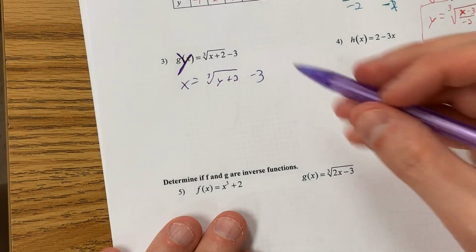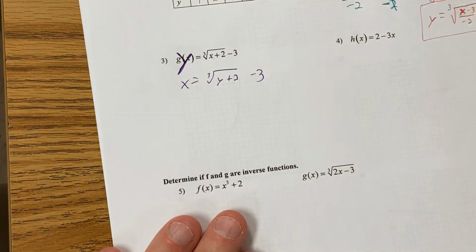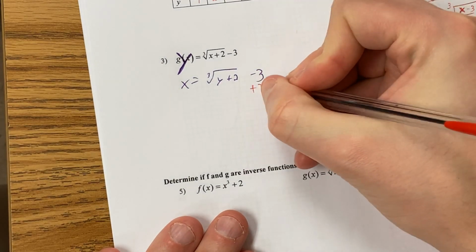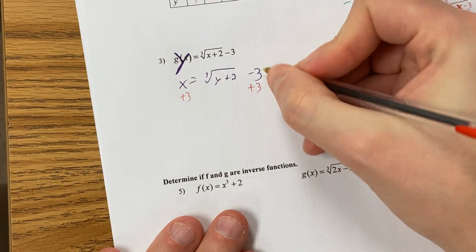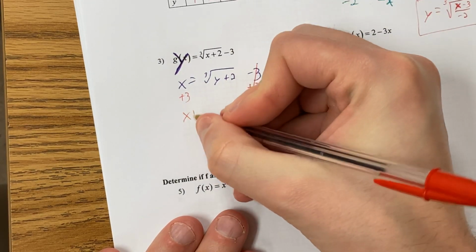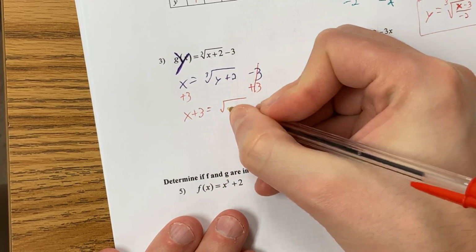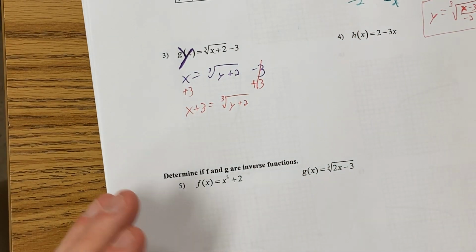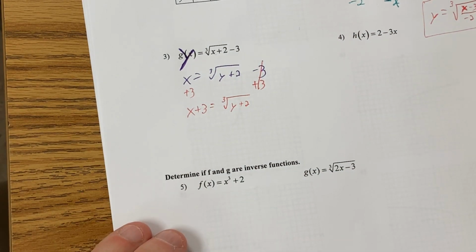So think, what do you get rid of first? What do you get rid of next? What do you get rid of last? In this case, you add 3. So x plus 3 equals the cube root of y plus 2. So the next question is, what do you get rid of? And then how do you get rid of it?